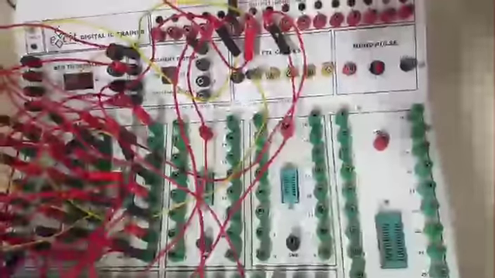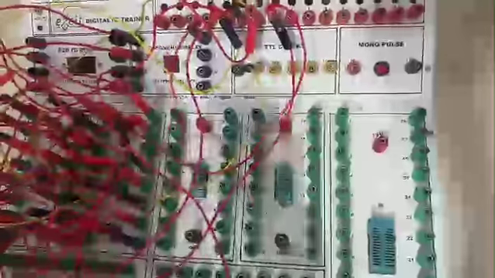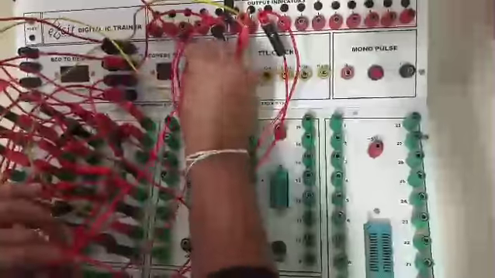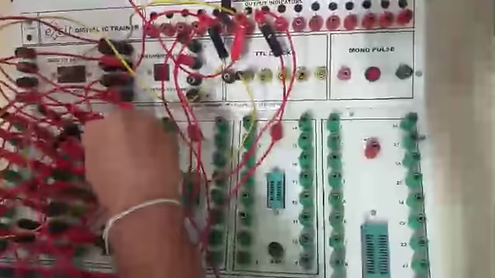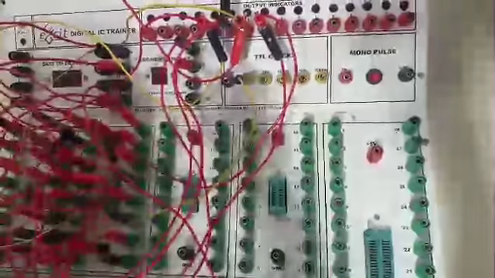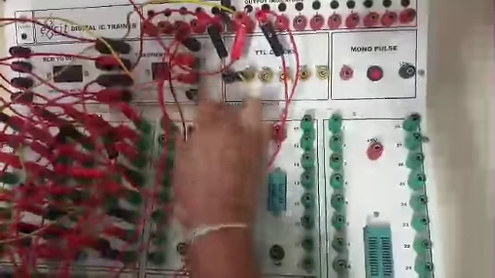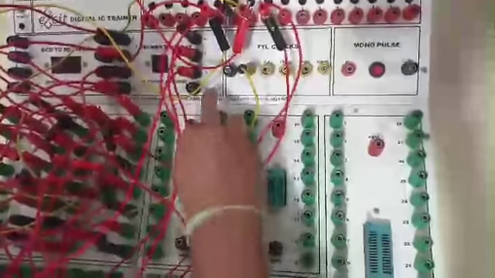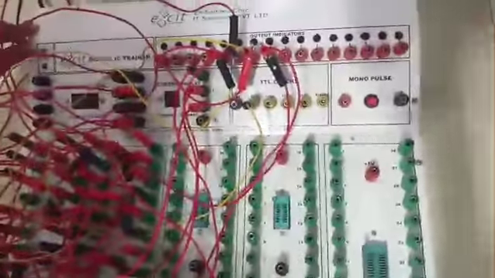Next, pin number 15 to F and pin number 14 to G. This DP is the decimal point. You can leave it since we are displaying just a single digit number.